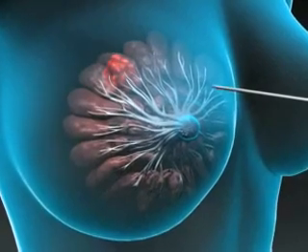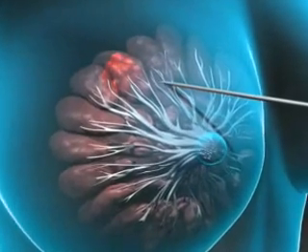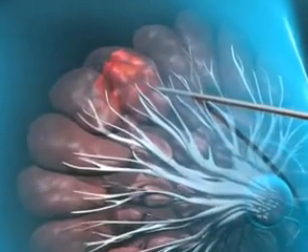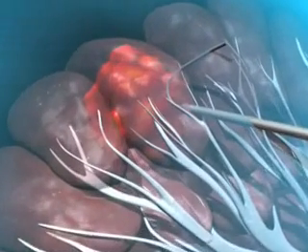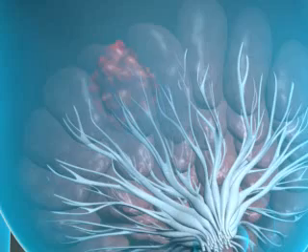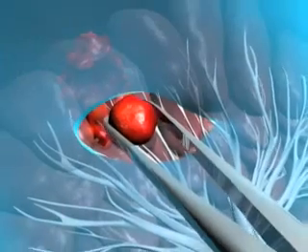For needle localization, a needle and wire will be inserted into the breast under mammogram or ultrasound guidance in order to mark the location of the suspicious area. Your surgeon will then make an incision in the breast at the site of the wire and remove the targeted area.